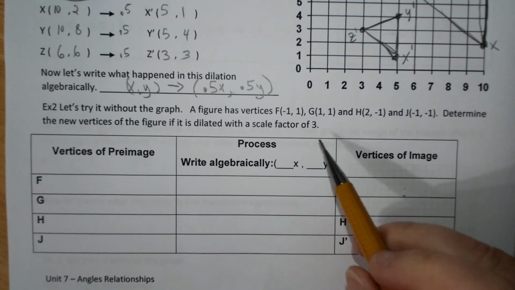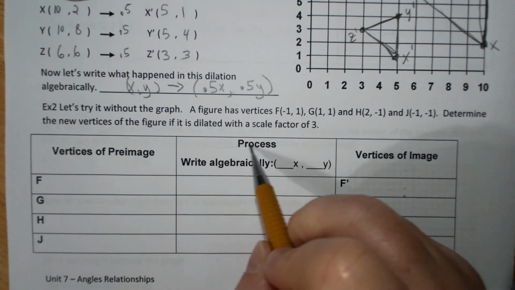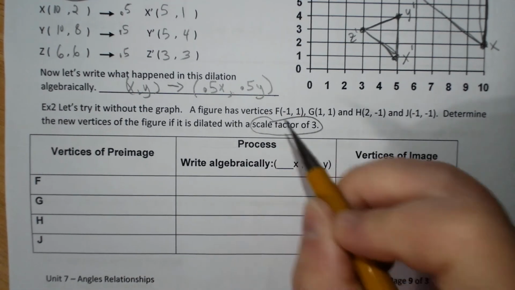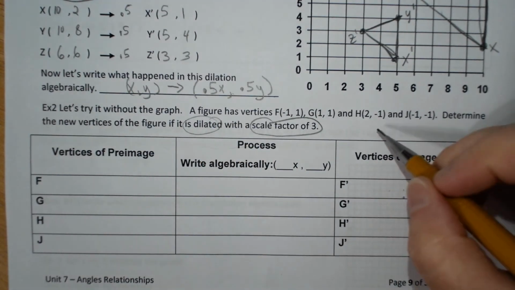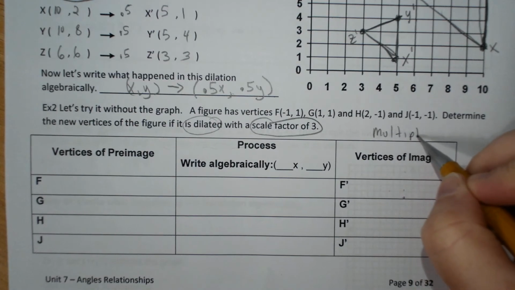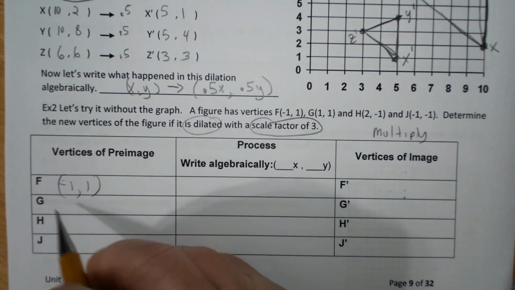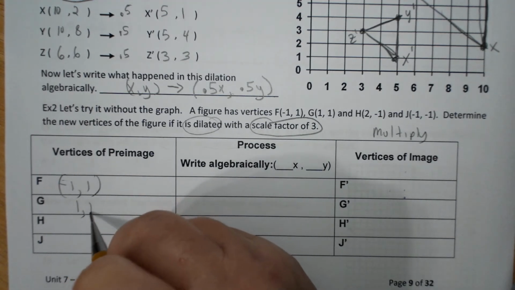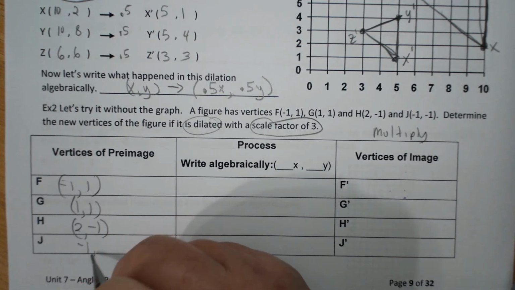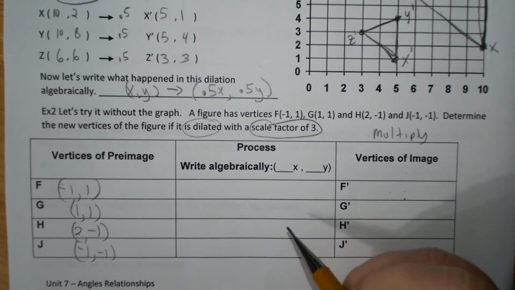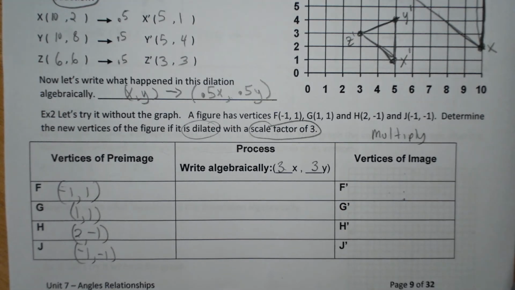Okay, here we go. A figure, -1, 1, these are my coordinates, dilated with a scale factor of 3. Scale factor of 3. Dilate, every time you see the word dilated, you are going to write the word multiply. So my pre-image, and notice that pre-image means your first image, your original one, before anything is done to it. And then write algebraically, well, what are we going to do with the X? We're going to multiply it by 3. And what are we going to do to the Y? We're going to multiply it by 3.